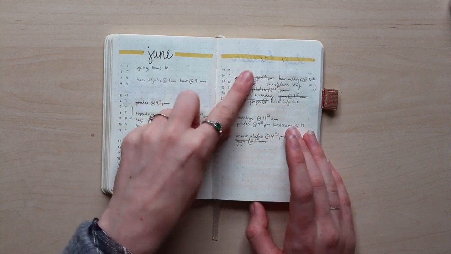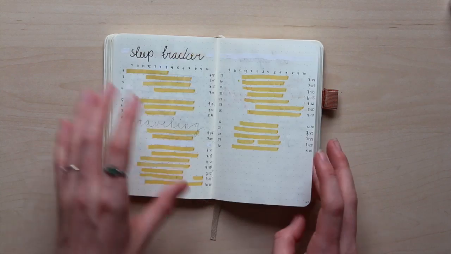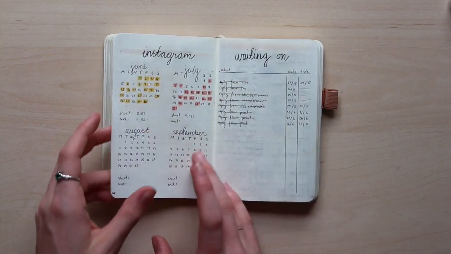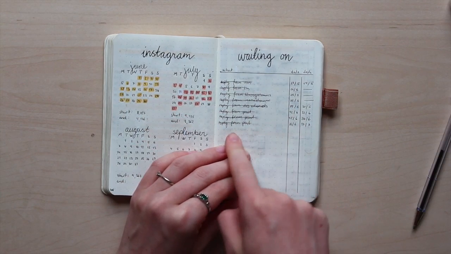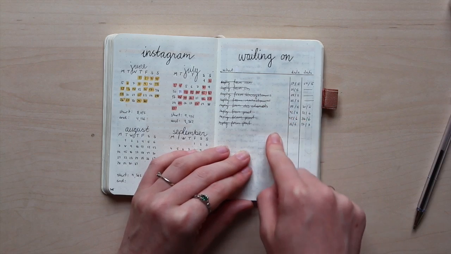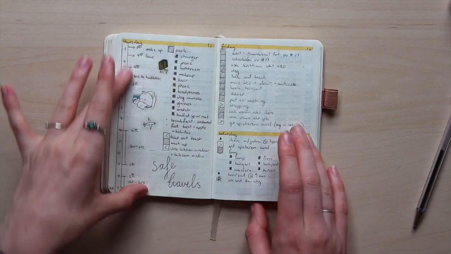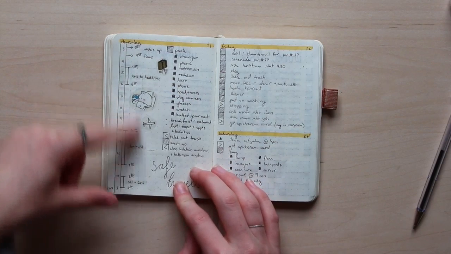The June with my favourite colour, that was amazing. I love this colour so much. Super vibrant sleep tracker there. Instagram spread. I really like this waiting on list as well, just for when I send a lot of emails and I need to remember what emails I've sent and if they replied to me. I really like that.